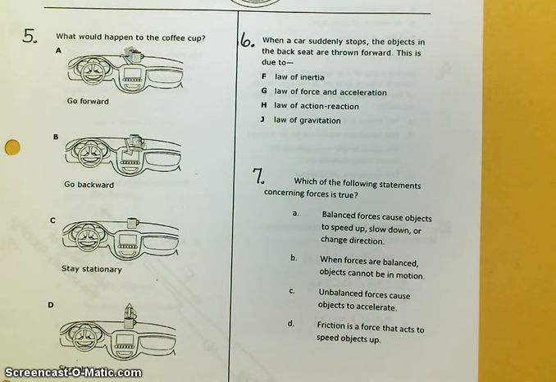Number 7, which of the following statements concerning forces is true? Balanced forces cause objects to speed up, slow down, or change direction. That is not true. That would need to say unbalanced forces cause objects to speed up, slow down, or change direction. So it's not A. When forces are balanced, objects cannot be in motion. That is not true either. Objects can be in motion when forces are balanced. It's just they're not going to change the way they're moving. They're going to have to be moving at a constant velocity.